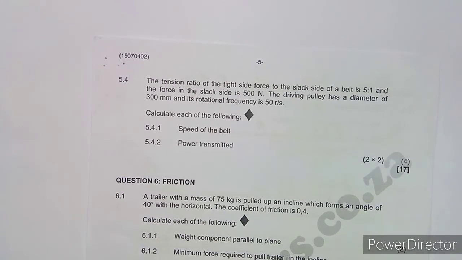Okay, on 5.4 we are now given the tension ratio of the tight side to the slack side of a belt is 5:1. The force in the slack side is 500 Newton. The driving pulley has a diameter of 300 millimeters and its rotational frequency is 50 revs per second. All right. Calculate each of the following. 5.4.1, the speed of the belt, and 5.4.2, the power transmitted.